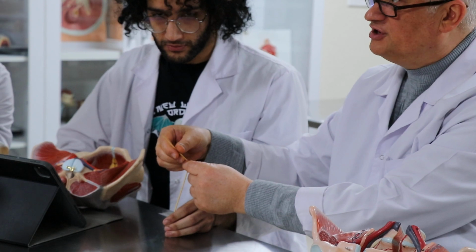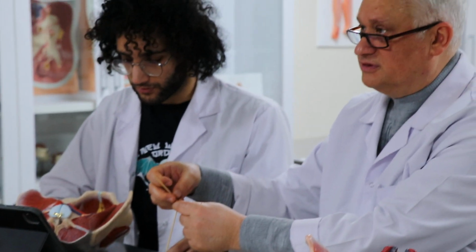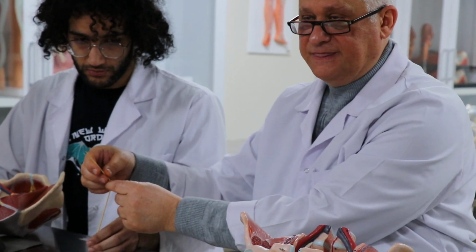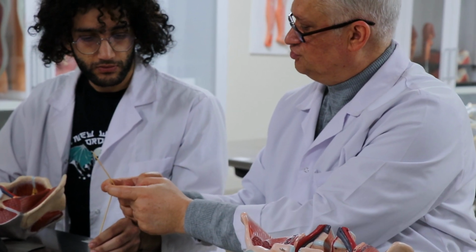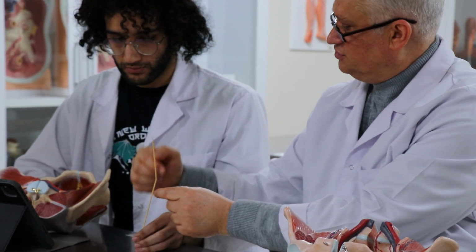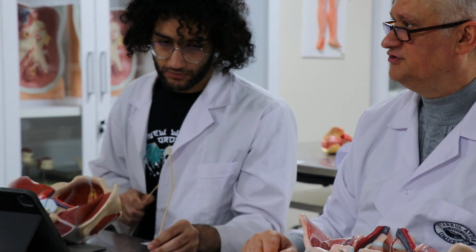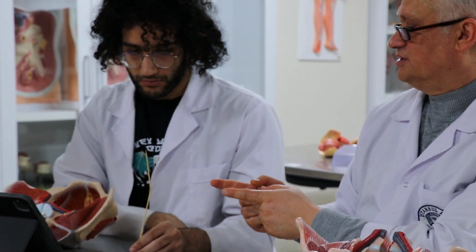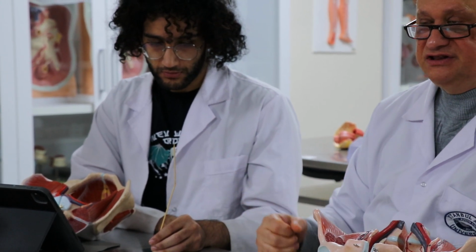It's temporarily storing it in the anal canal. Okay, this angle. So when defecation occurs, this muscle relaxes and straightens up a little, and then the stool basically passes through easily. So basically this muscle, the puborectalis muscle, is an important muscle in the defecation process.